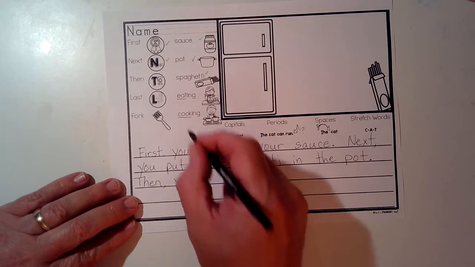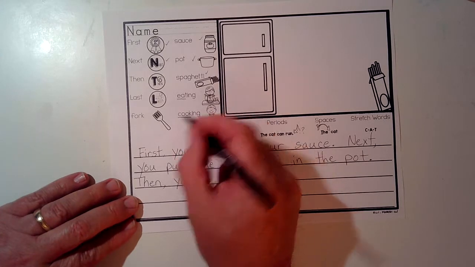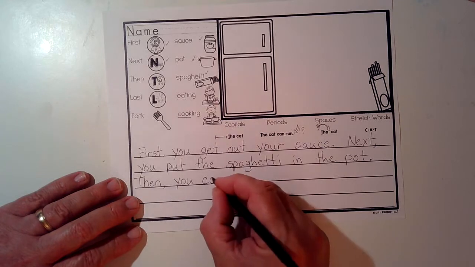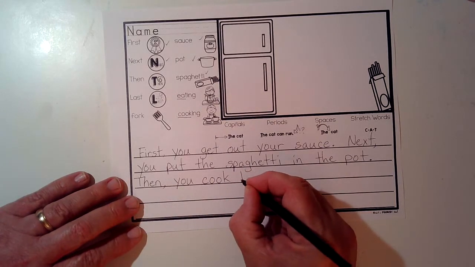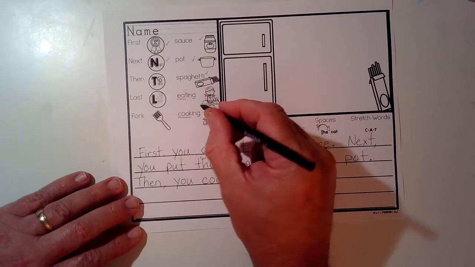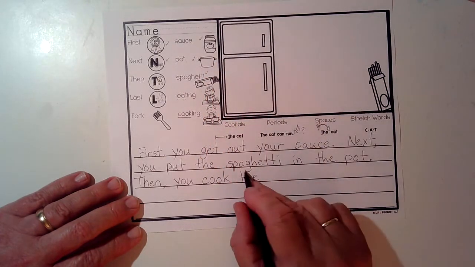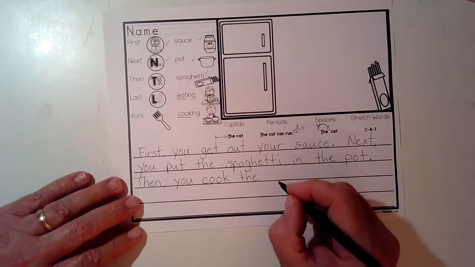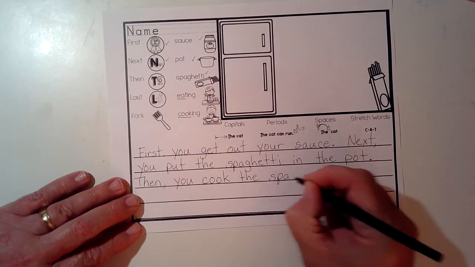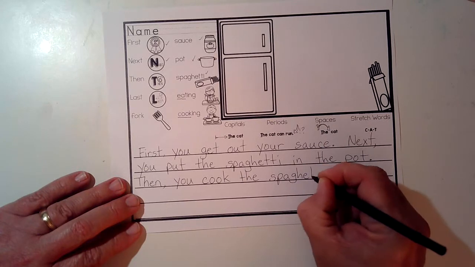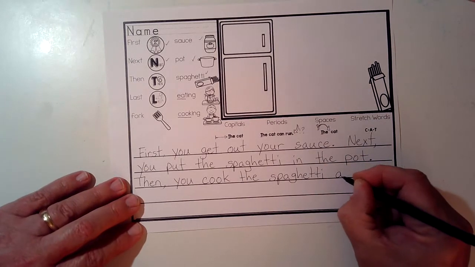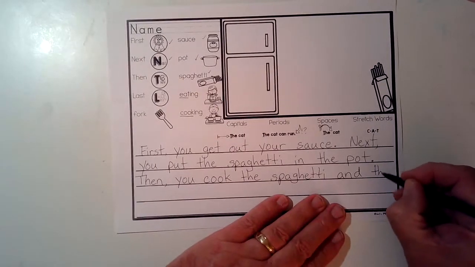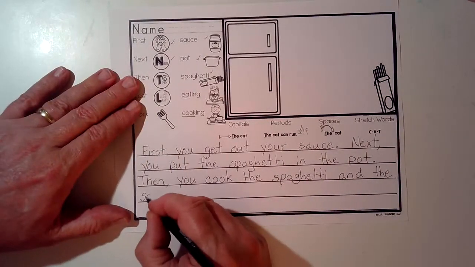How about we just take off the ing and we use the root word, then you cook the, let's see, we have the sauce out, we have the spaghetti out, then you cook the spaghetti and I can put it in here, and the sauce.